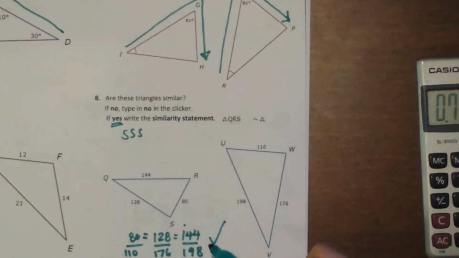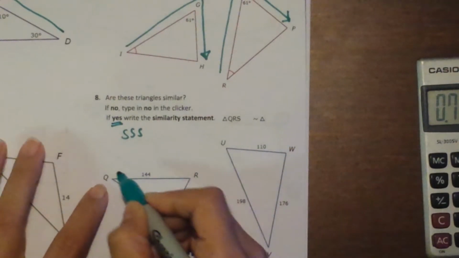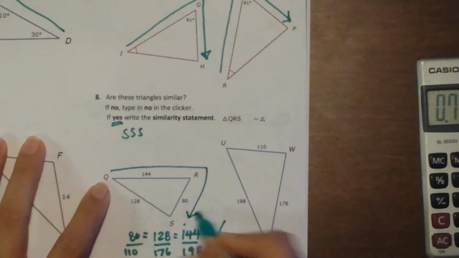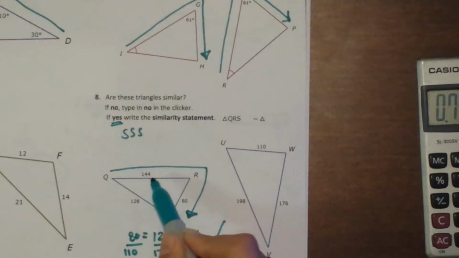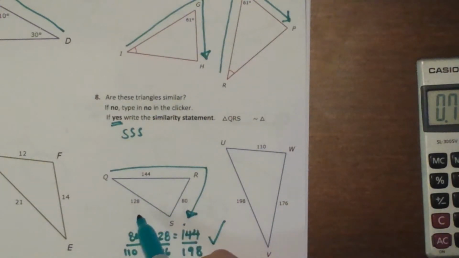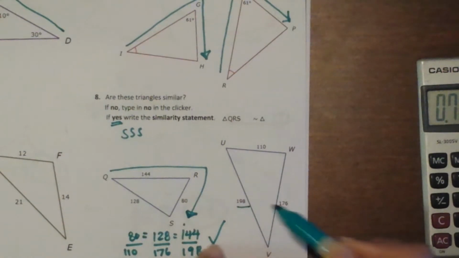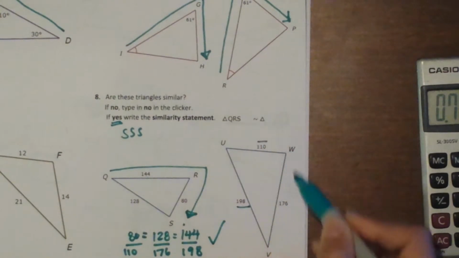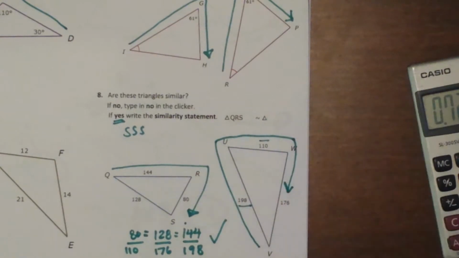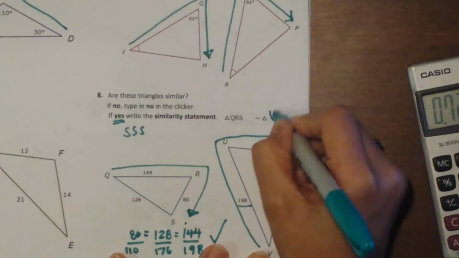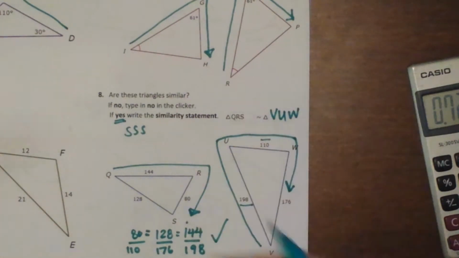Write the similarity statement. Okay, so it starts QRS. So look at how those numbers go so that you can set this one up the same way. So it goes from the largest to the smallest to the middle. Isn't that right? Largest, smallest, middle. So find the largest to the smallest is going to be here and then the middle. So that means we did this. All right, then read that. VUW. And again, this is showing me all the work. So in your test, I want to see this exact same thing. All right, so that's number 8.